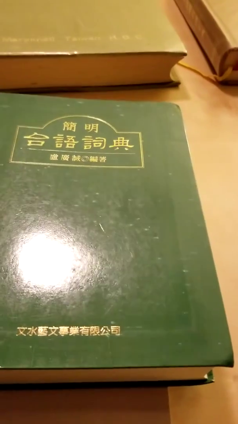The other version of romanization I want to talk about is called Taiwanese Pinyin, Taiwanese romanization pinyin, which is known as Tailo. And here are 2 dictionaries. This is a concise Taiwanese word dictionary. And this here is the practical Taiwanese word dictionary.